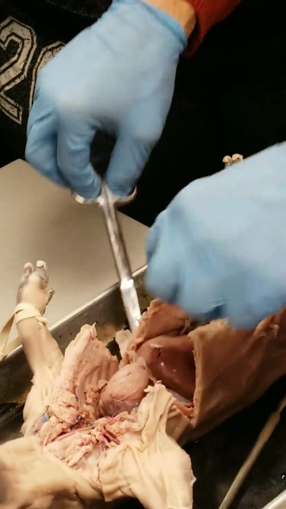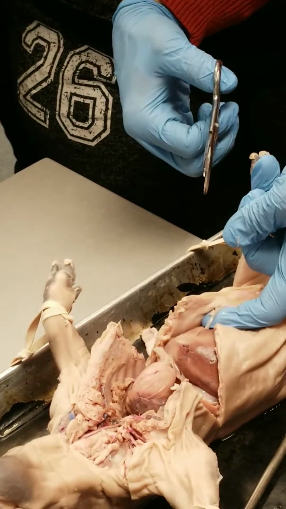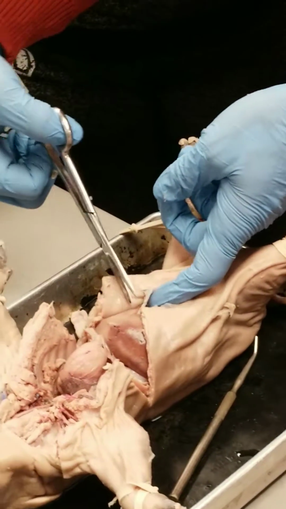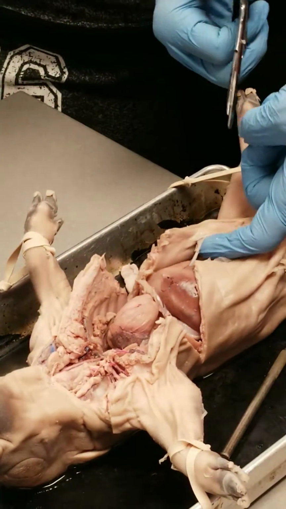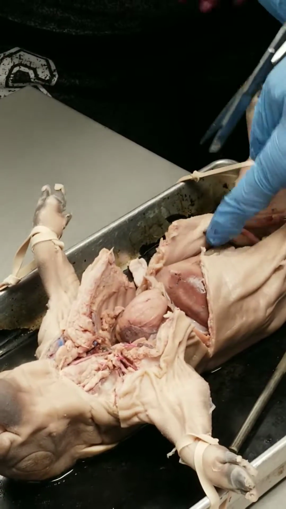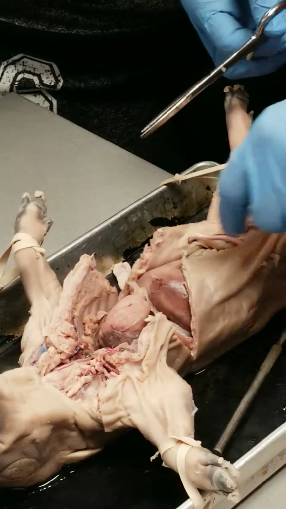Okay, this here is the umbilical vein. You want to clip the umbilical vein. What I would do is clip it close to that ventral body wall so that some of it still sticks out away from the liver, and that way you know where it is. Okay, so the umbilical vein there.